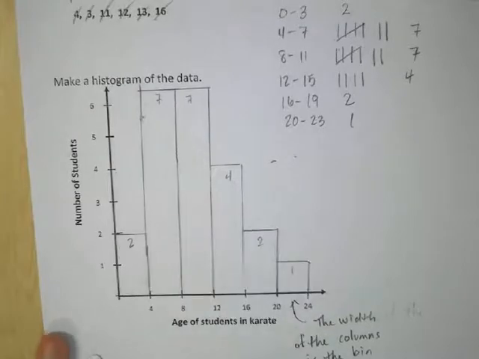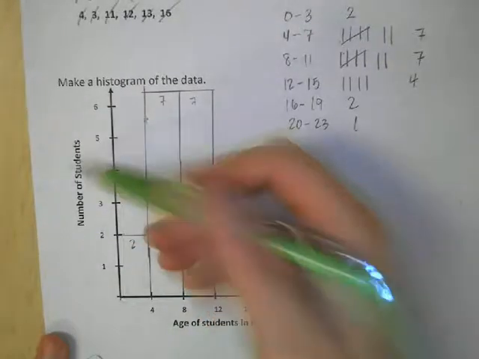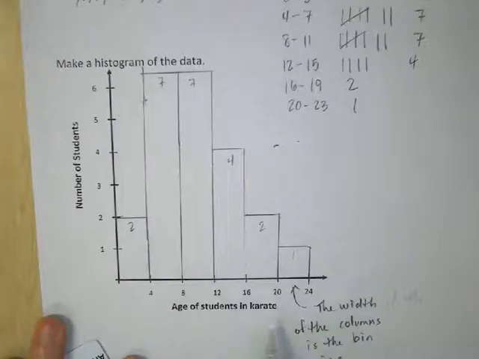So notice things are labeled: number of students, age of students in karate. These are all equally spaced boundaries. It's discrete data, so I don't have decimals on here. Okay, so there it is.